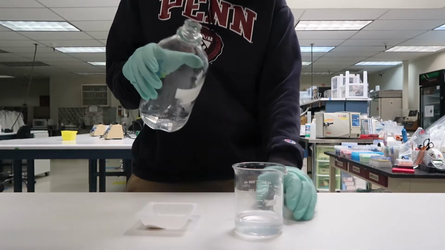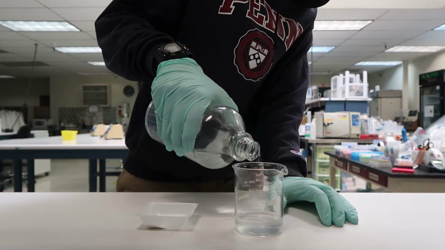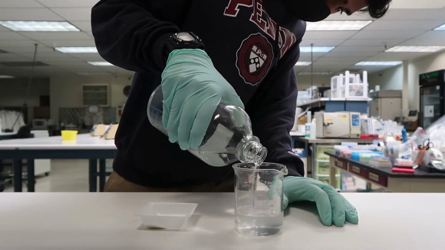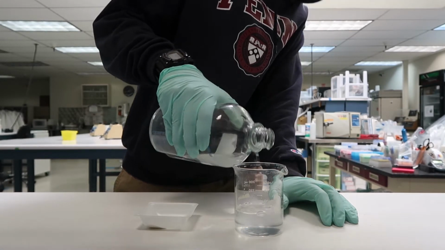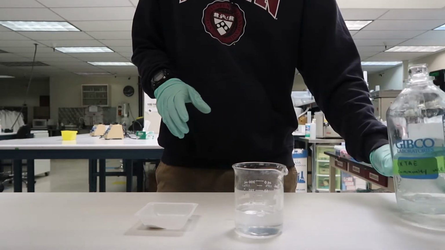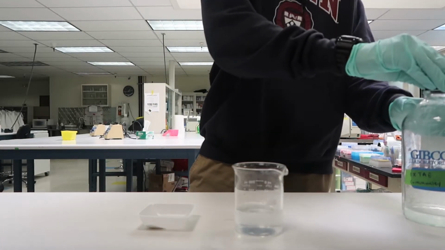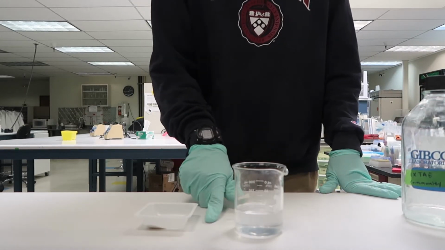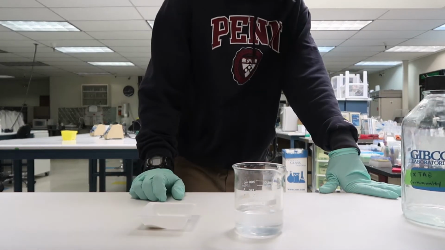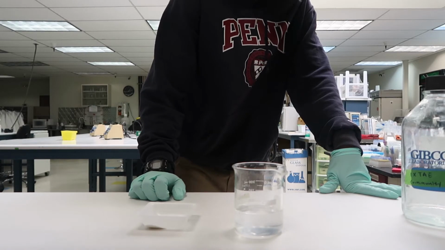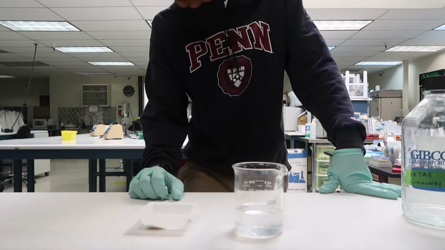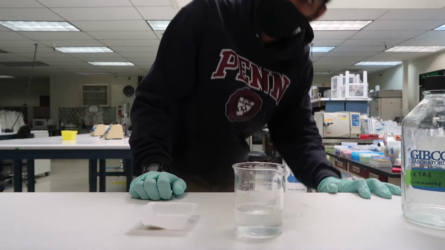Now I'm guesstimating this measurement using a beaker, and beakers aren't normally used for measuring volumes. If you want to be a bit more accurate, you can use a graduated cylinder instead of a beaker to better measure out your volume. A side effect of that is that I'm going to take a bit of time to make sure I have 100 milliliters of TAE, and while I do that, I'm going to re-explain the ratios.